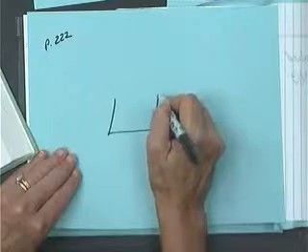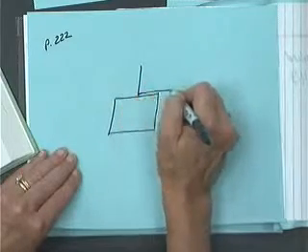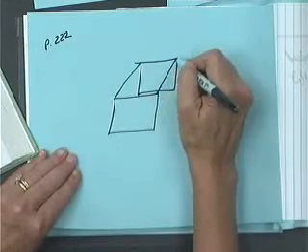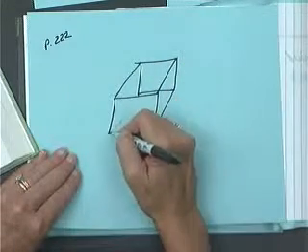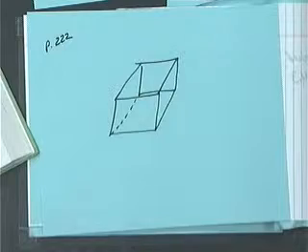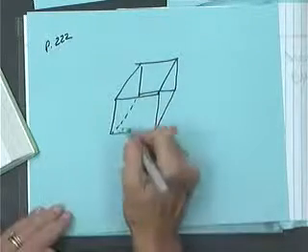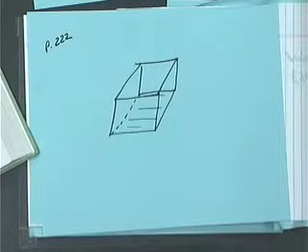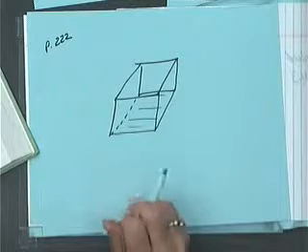We have a rectangular box. I know your boxes look better than mine. Okay, and I'm going to sort of highlight the bottom because sometimes you can't tell on my box what's what. You see the bottom of my box? Hey, on screen it looks pretty good, doesn't it? The answer is that yes.